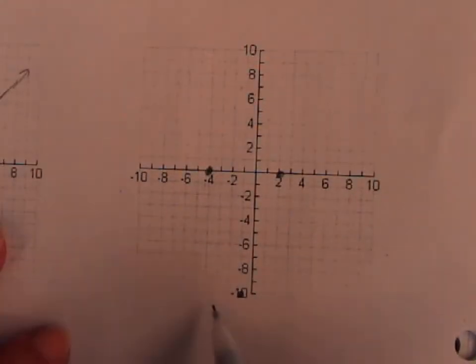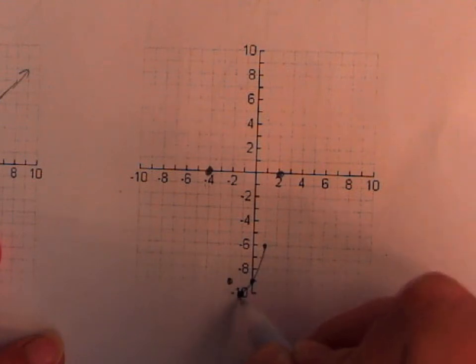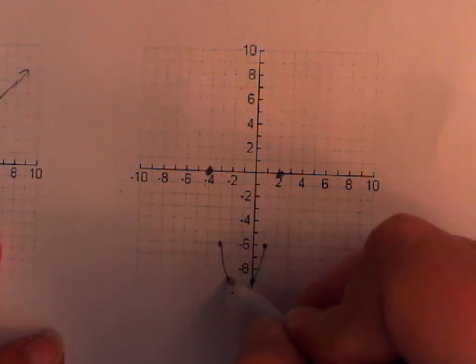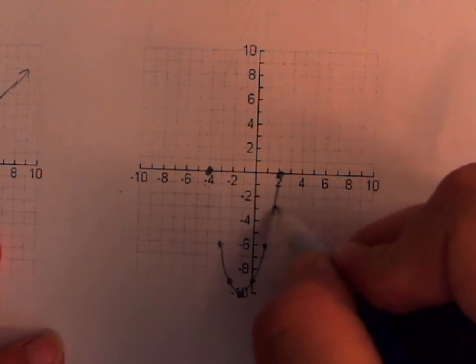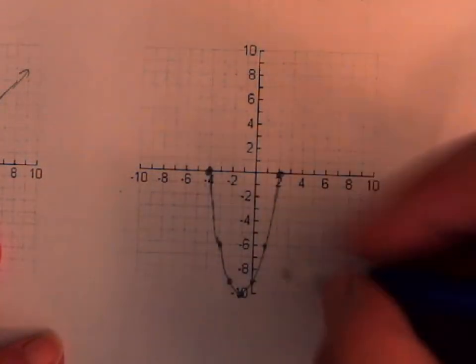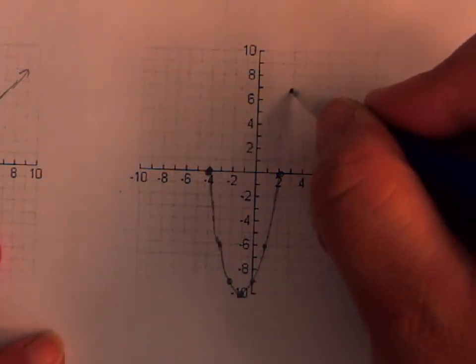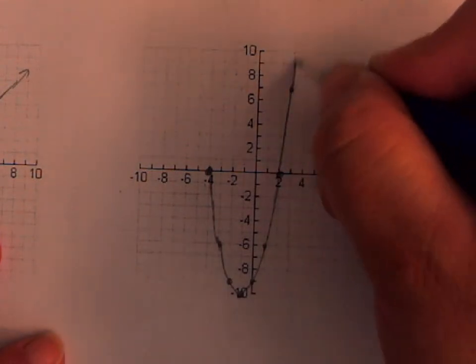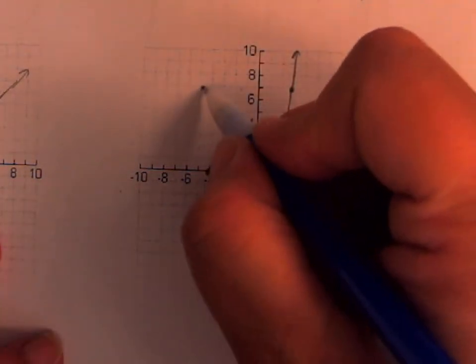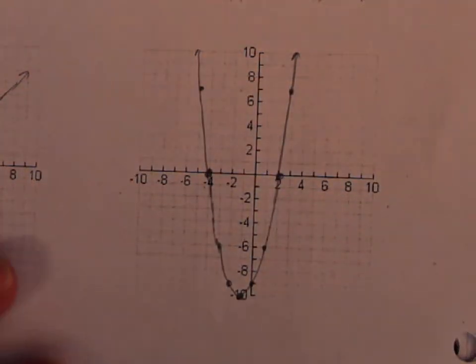So you go 1 right, 1 up, 1 left, 1 up, 1 right, 3 up, 1 left, 3 up, 1 right, 5 up, 1 left, 5 up, 1 right, so we said 1, 3, 5, 7, 7 up, and 1 left, 7 up. Okay.